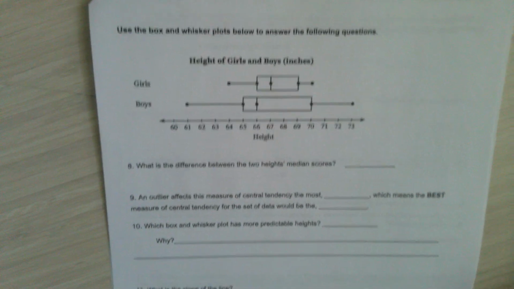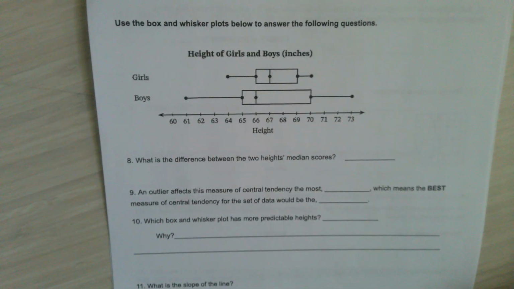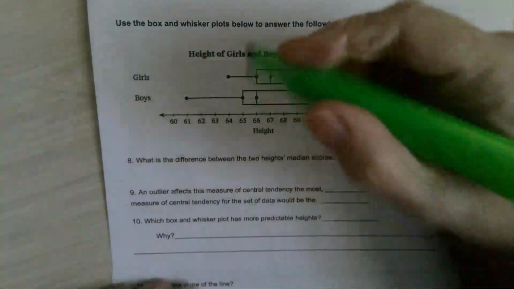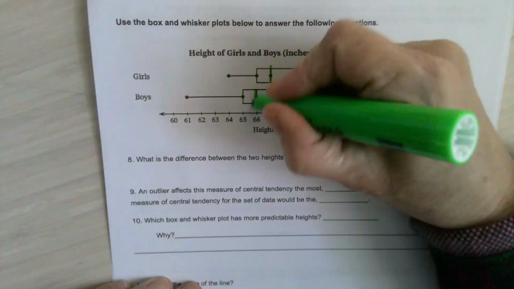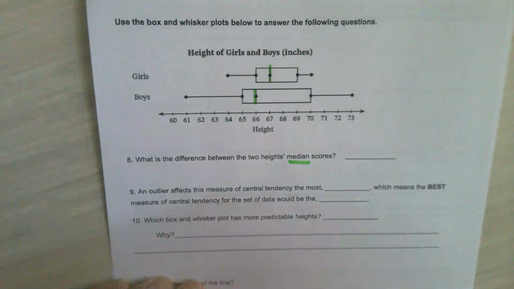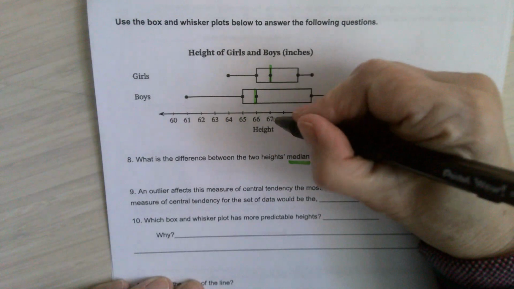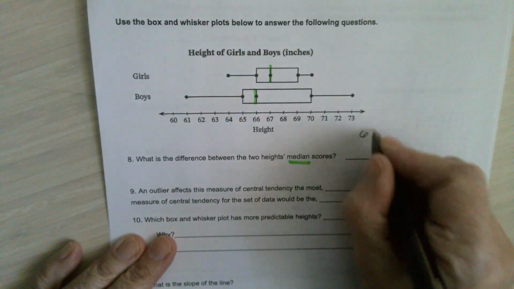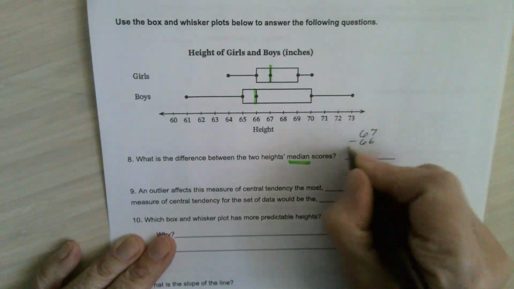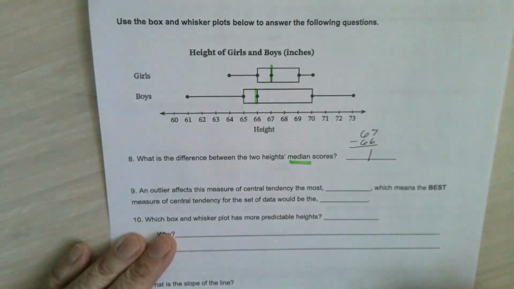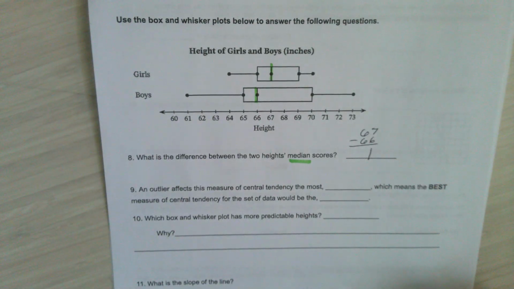It says, what is the difference between the two heights' median scores? The median is the line inside the box. That's the median. All right, what's the difference between them? Well, this median is 67. That median is 66. So 67 minus 66 is 1. The difference is 1. Any questions on that? Let's go on to number 9.